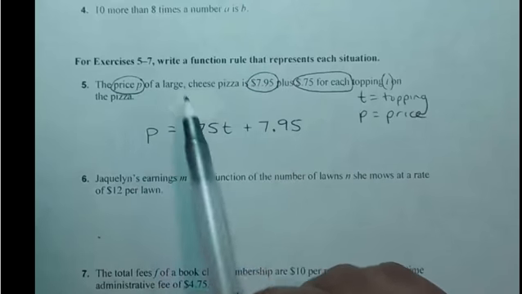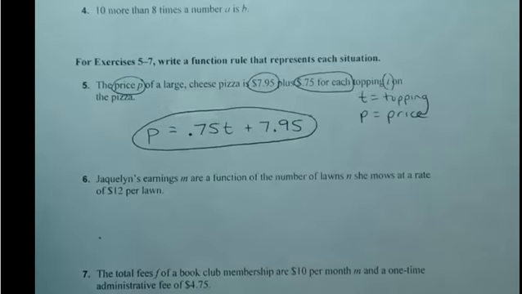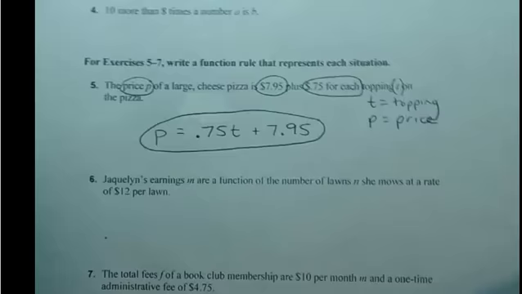Now if they give you these letters, you have to use them in your answer. Don't just use X and Y or that will be incorrect. Okay, so make sure you are watching that. So that would be my answer. I'm going to circle it and then I'm done. I'm just writing the function rule. That's for 5, 6, and 7.